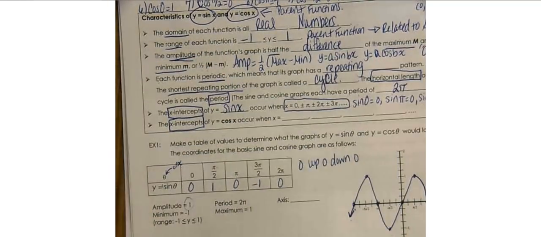The x-intercepts of cosine of x are going to be kind of the opposite.